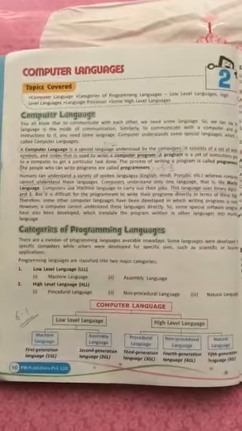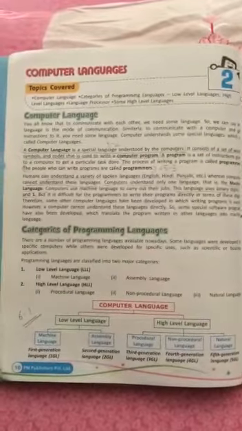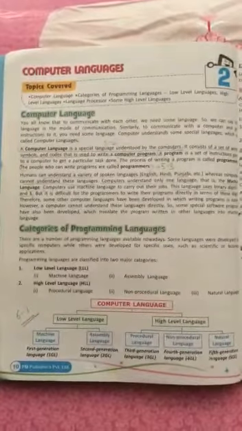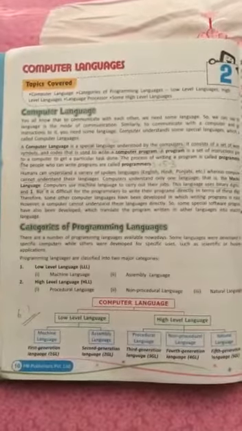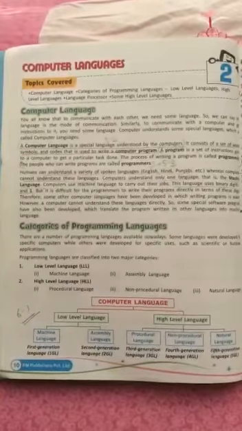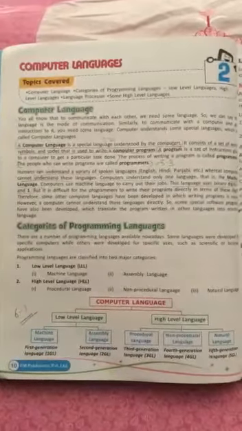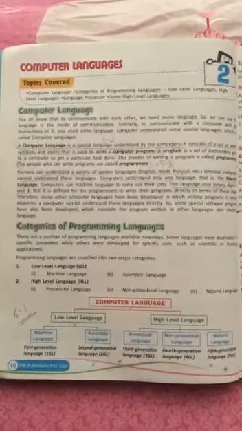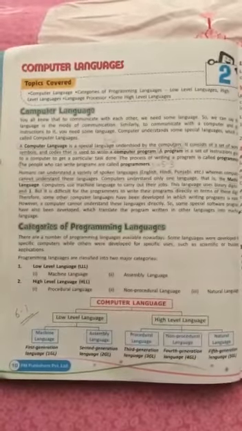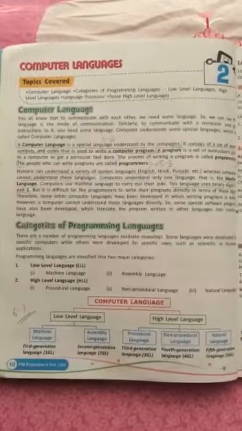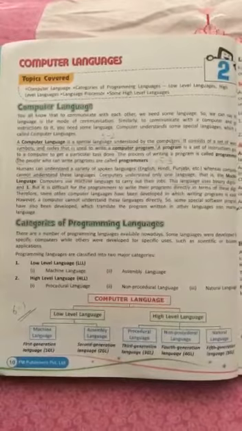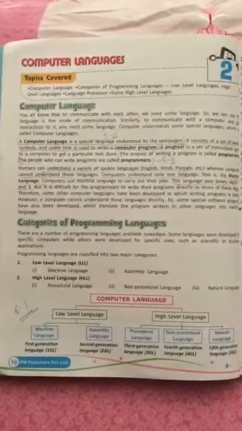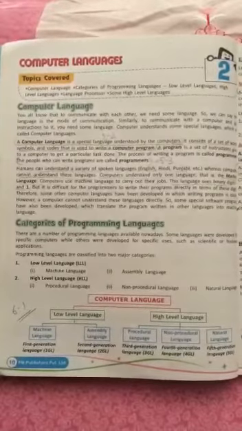Today I am going to discuss with you Chapter 2 of Class 6th, Computer Languages. You all know that to communicate with each other we need some language. So we can say that language is a mode of communication. Similarly, to communicate with the computer and give instructions to it, you need some language. Computer understands some special languages which are called computer languages. A computer language is a special language understood by the computer.